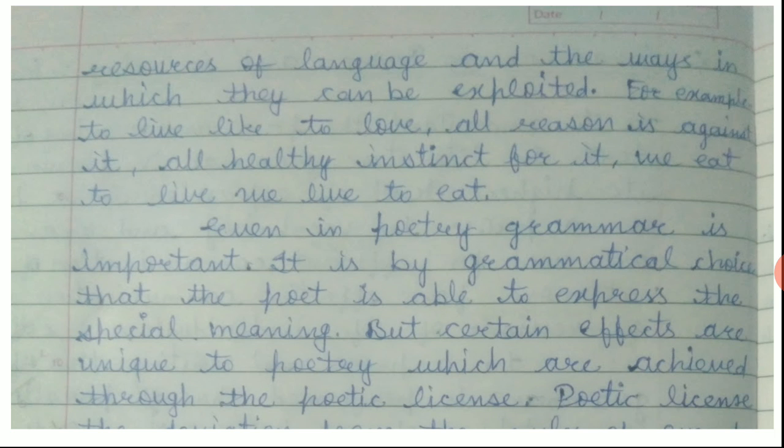Poetry allows us to use language figuratively. But it does not mean that we can do away with our grammatical rules. It is by grammatical choice that the poet is able to express the special meaning which he wants to convey. But certain effects are unique to poetry which are achieved through the poetic license. What is poetic license? Poetic license is the allowance which is given to a poet in use of its language.